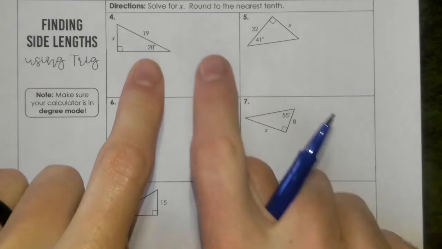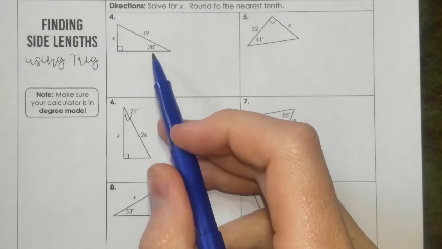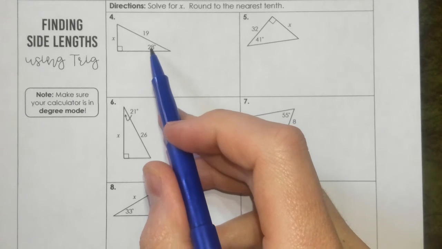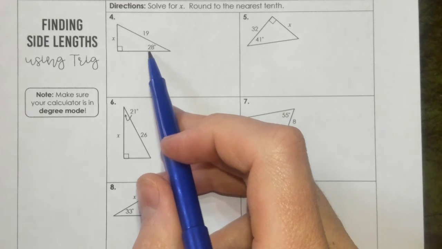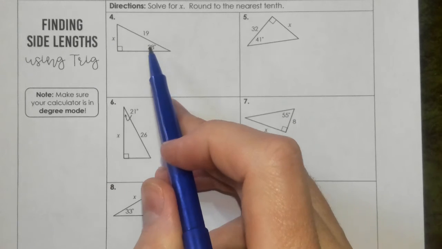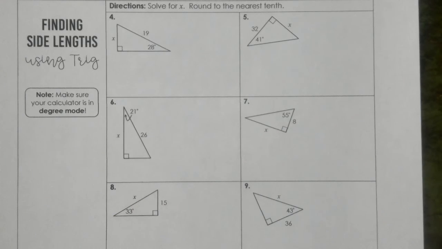Okay, so here this is solve for x. Now clearly we're going to use the information that we just learned to do that. Now I'm given one angle. The angle is 28 degrees. I'm given the hypotenuse, and x is the side opposite the angle that I'm given. X is opposite 28. So that means, if you think about it, I can either do sine, cosine, or tangent.